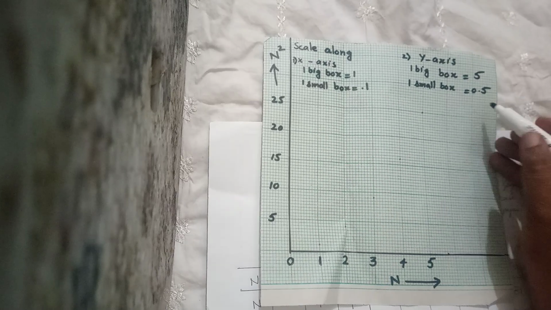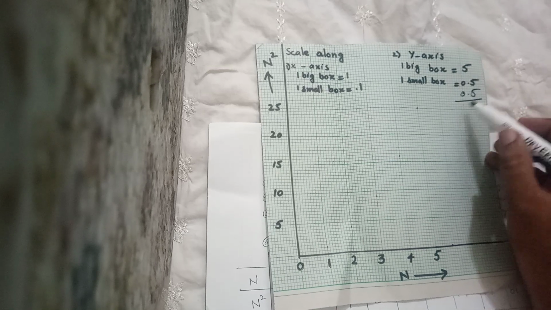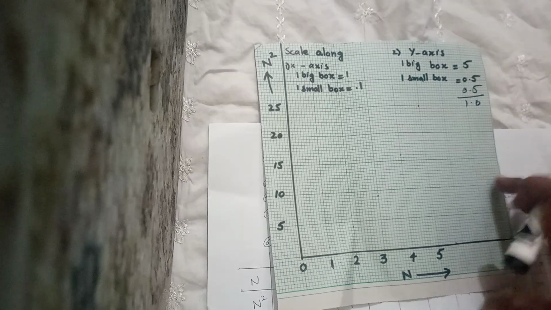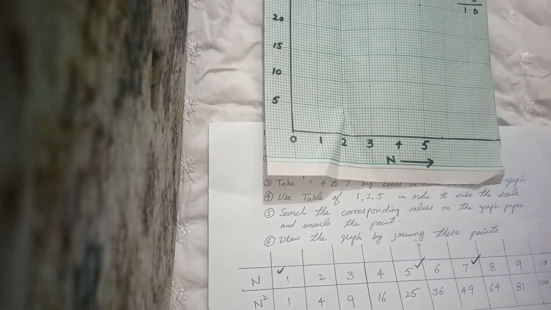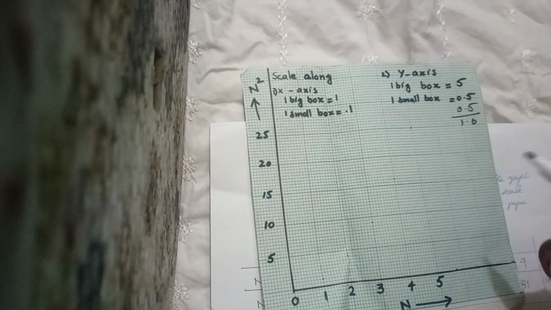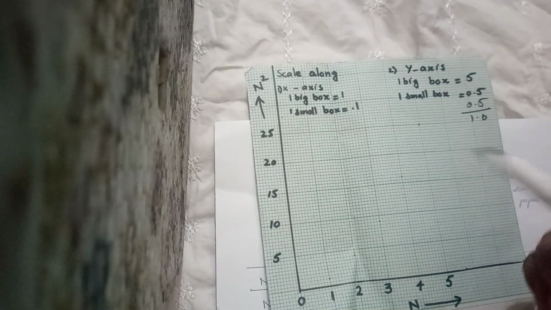And one thing worth understanding is, if we use 2 small boxes, that would be equal to 1.0, that is, 2 boxes along the y-axis would be equal to 1. Now this will be quite easy for us to draw the graph along both these two axes.